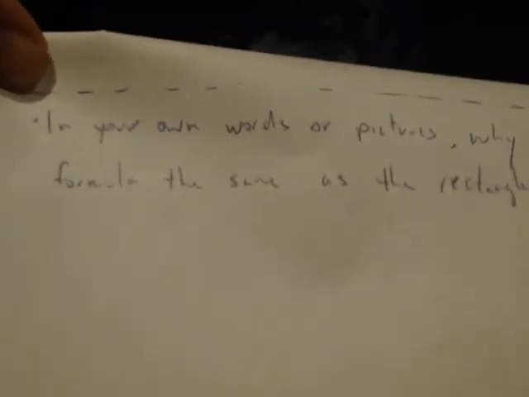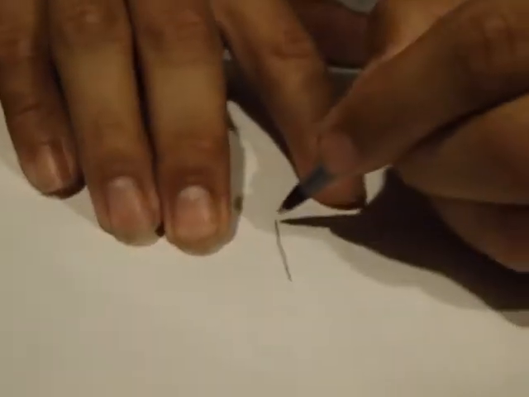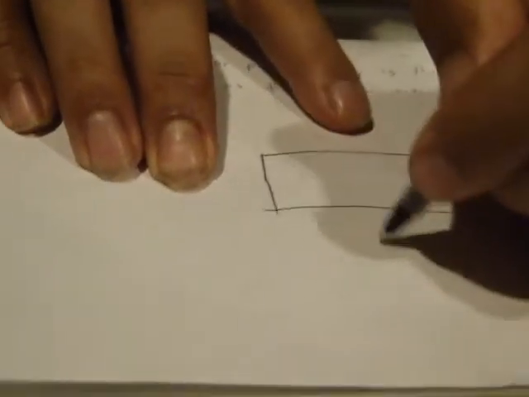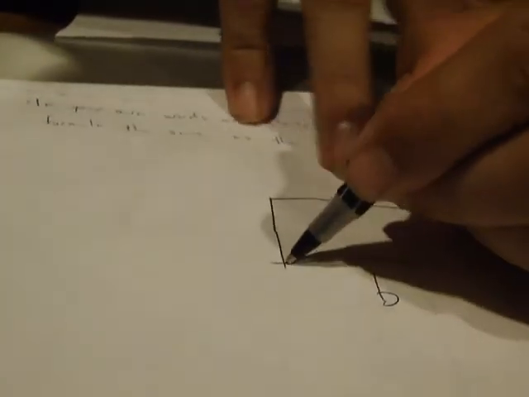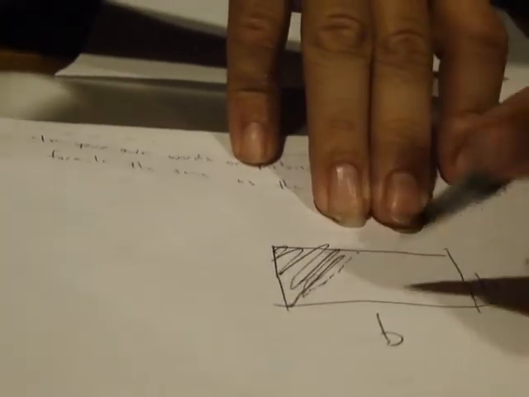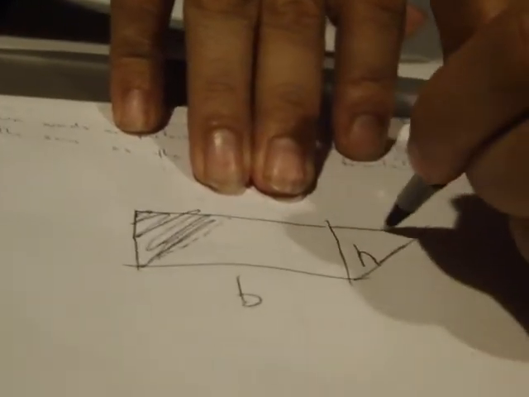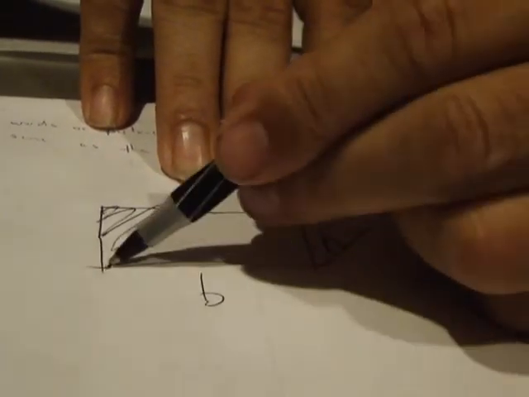In your own words or pictures, why is the parallelogram formula the same as the rectangle formula? So let's think about a rectangle again. You take a rectangle, and the rectangle is going to be base times height. Now, if you were to slice a triangle off of this rectangle and move it over here, well, what you'd end up with is a parallelogram.